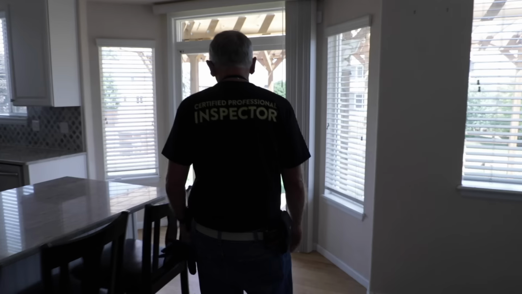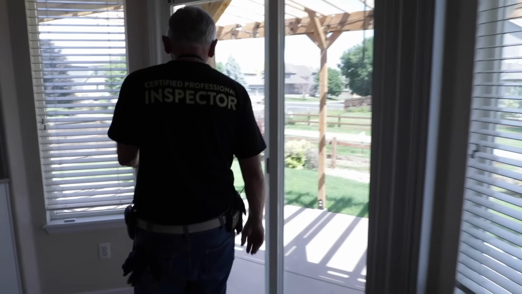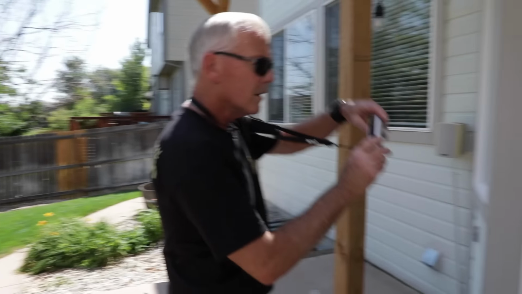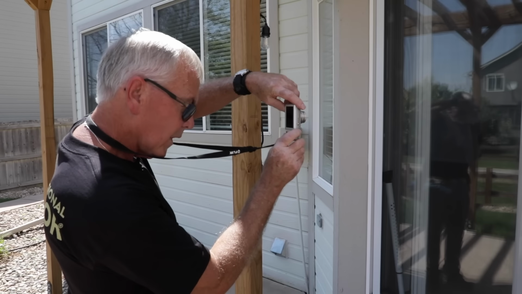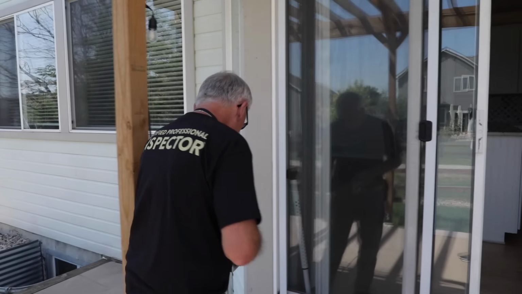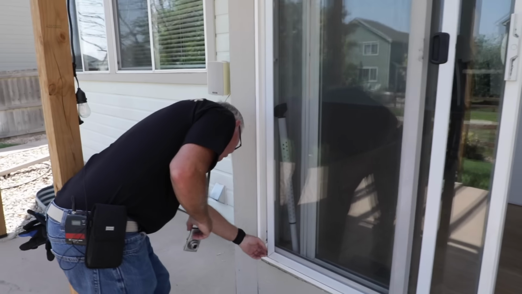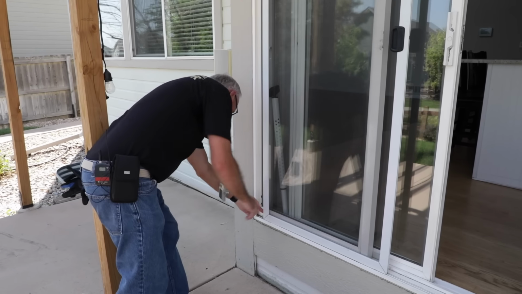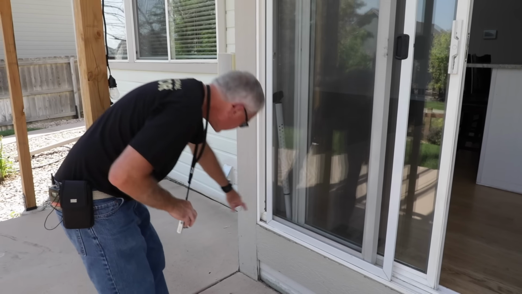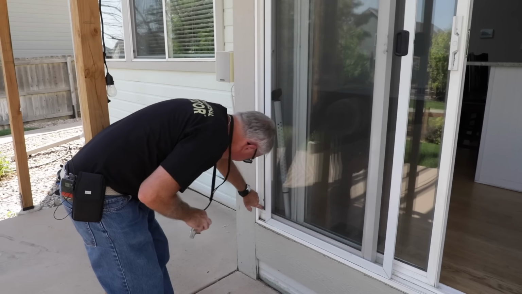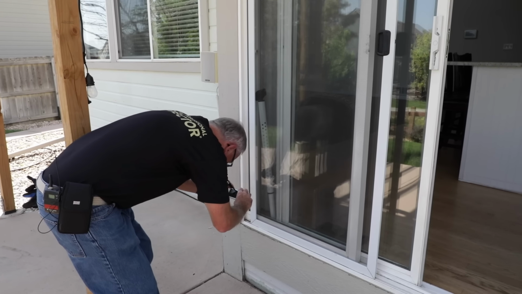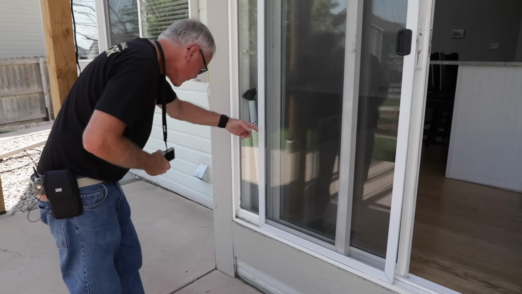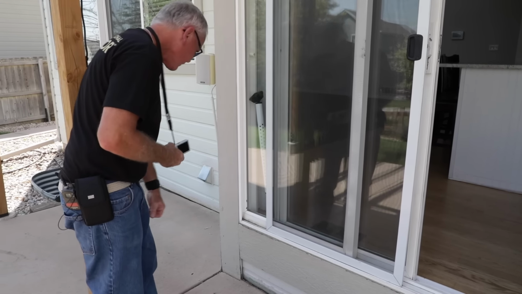So we're going to move on now to the patio door. We'll start with the outside first. Take a reference photo. I can see we've got some loose weather stripping, but I was able to just pop that back in there. We've got some cracking on this plastic molding around the door glass. So we're going to note that.